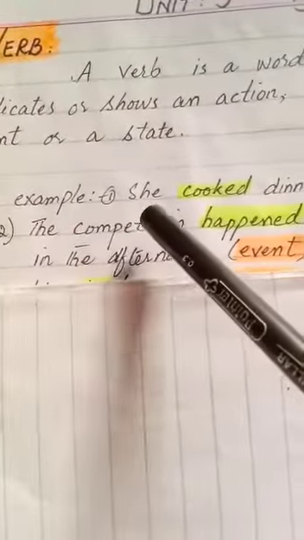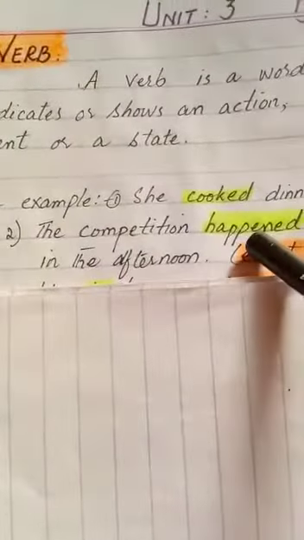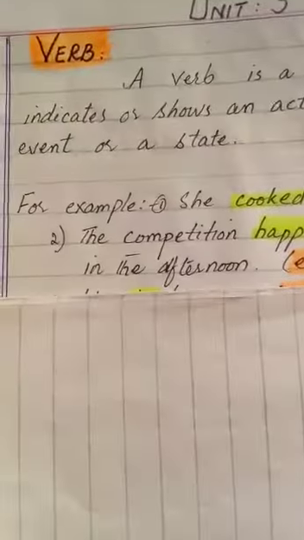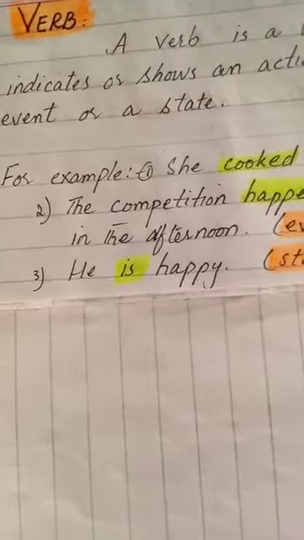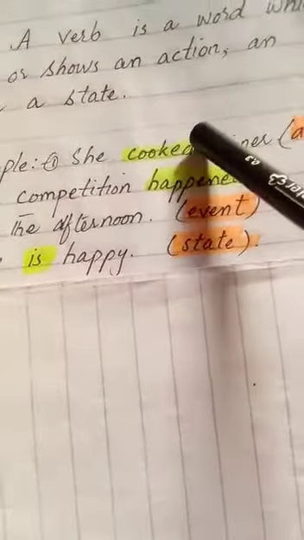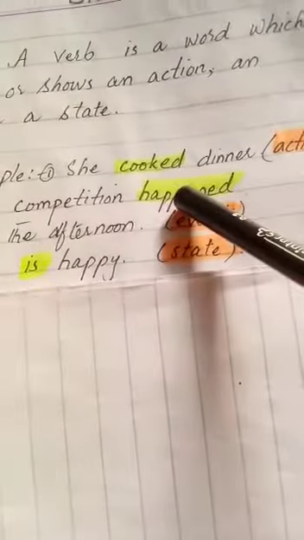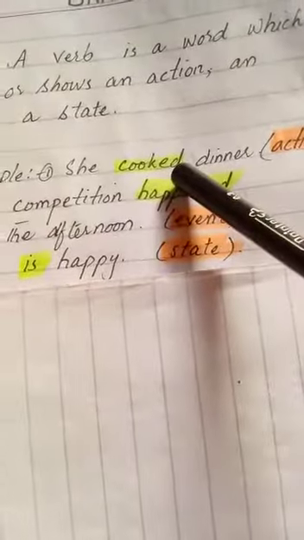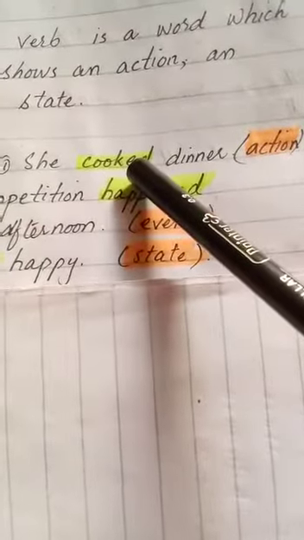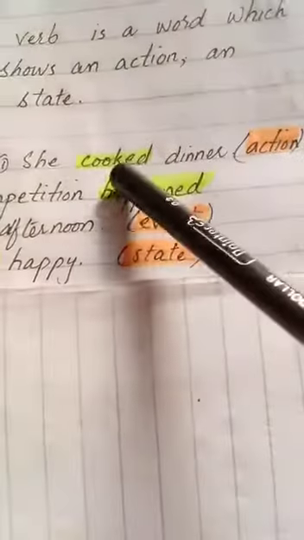Now see the example, and after the example you will be able to understand the definition of verb. For example, she cooked dinner. Example number 2, the competition happened in the afternoon. And example number 3 is he is happy. Now, dear students, in these sentences, the green highlighted words are verbs. She cooked dinner, cooked is a verb, and this verb is an action. It is indicating an action.